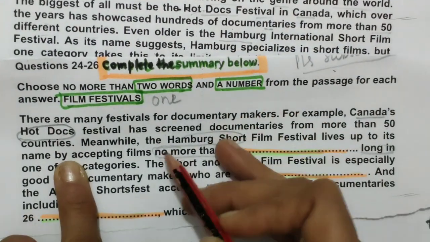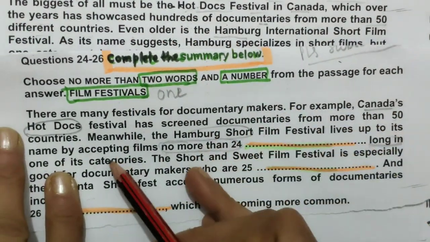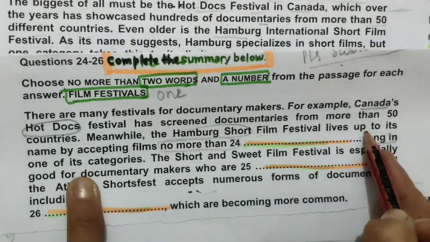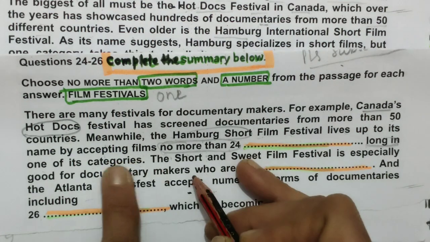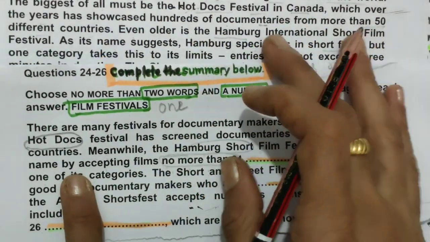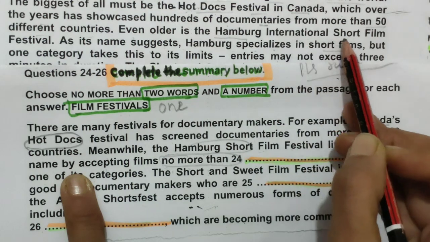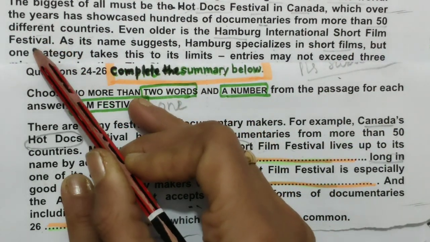Now the actual sentence structure will start from here, where Hamburg is there. Meanwhile, the Hamburg Short Film Festival lives up to its name by accepting films no more than dash long in its category. Okay, so let's read it. Even older is the Hamburg International Short Film Festival.